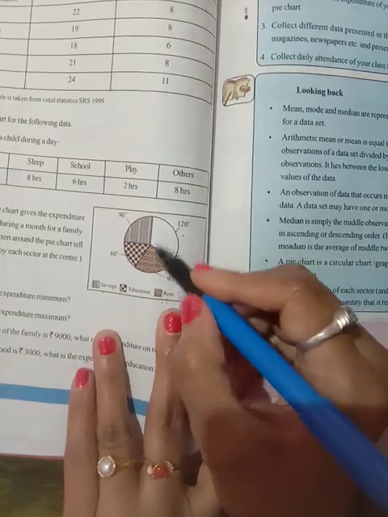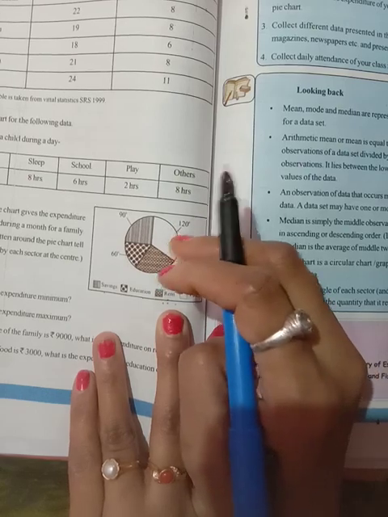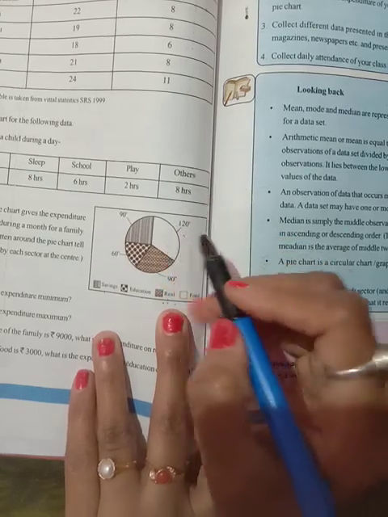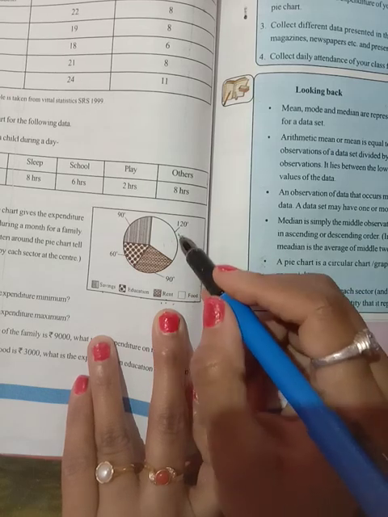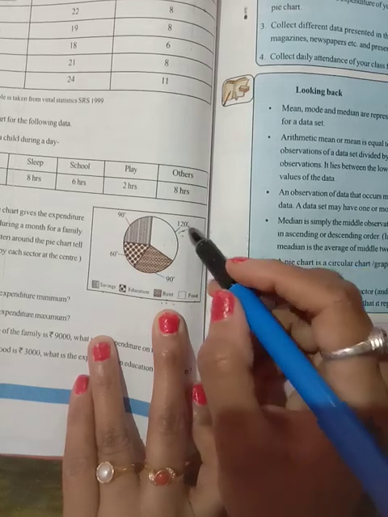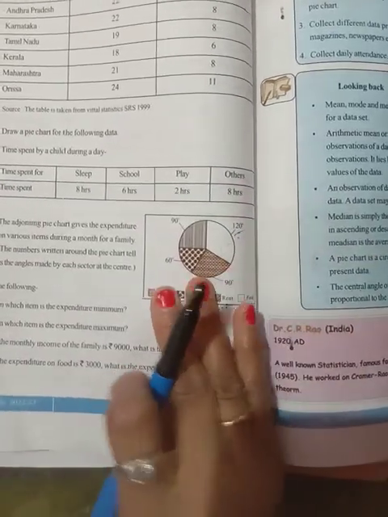These are all given data from the figure, explained in our figure. Here the empty box is food only, represented by the 120 degrees angle.